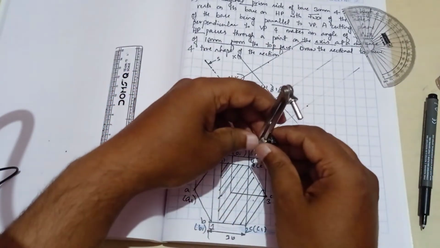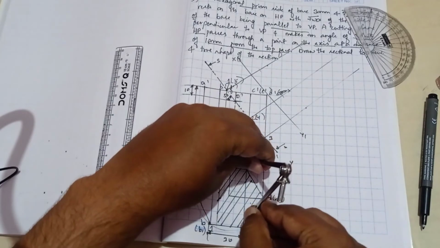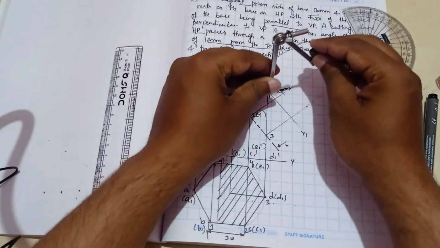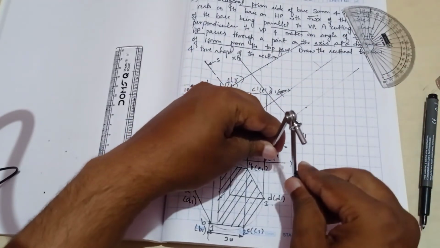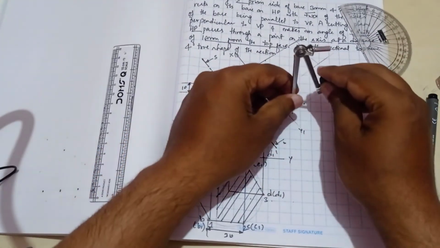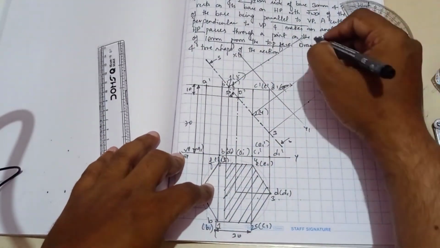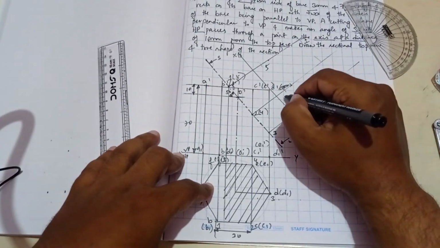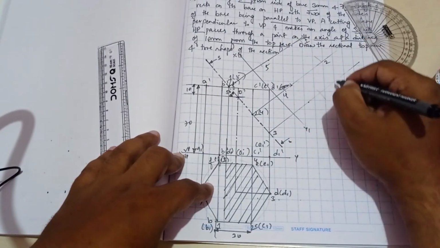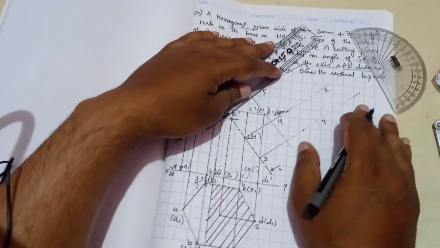Now we measure point number 2; point number 2 and point number 1 have the same length. Next, point number 3 is here. We have cut all the points. This is 1, this is 5, this is 4, this is 2, and this is 3. Now we have to join them.